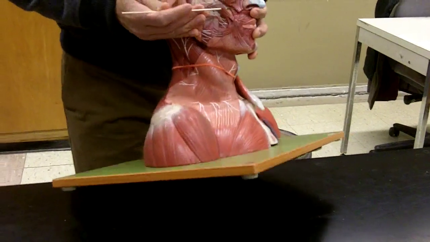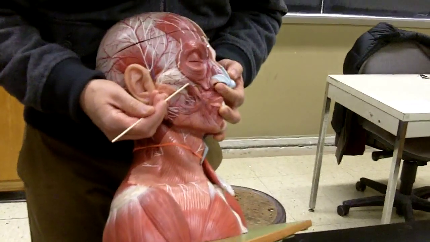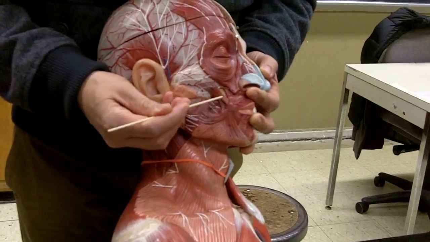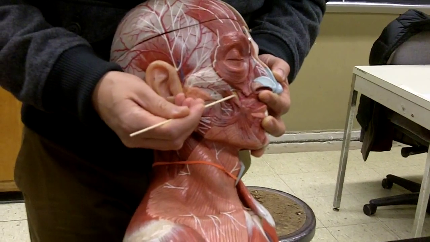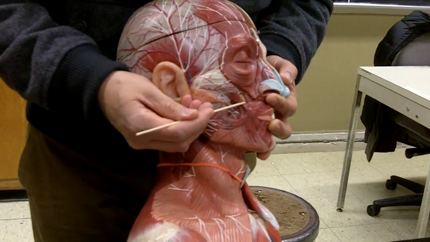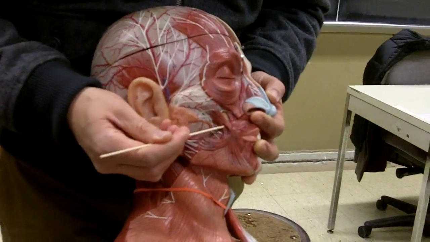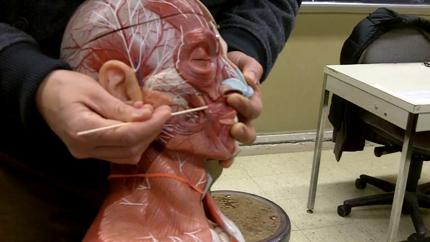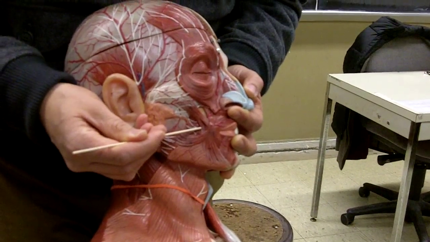Next, we have this muscle right here, which comes from the zygomatic arch, and we have a larger one and we have a smaller one. This larger one right here is going to be known as the zygomaticus or zygomatic major, and the smaller one is going to be the zygomatic minor. So zygomatic major and zygomatic minor.